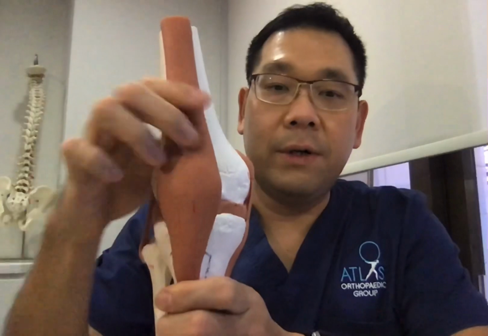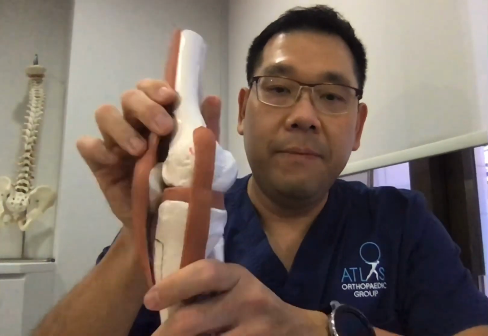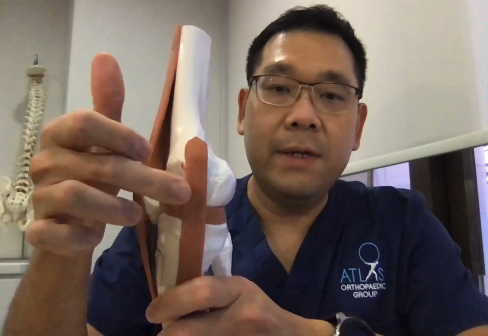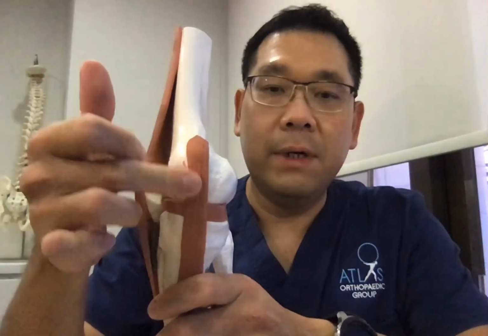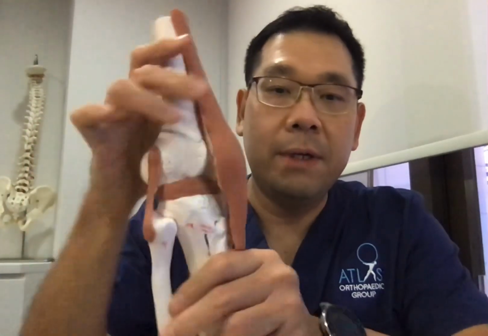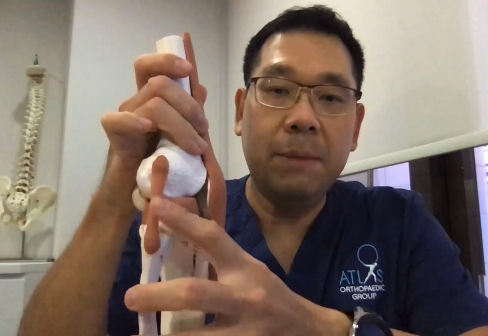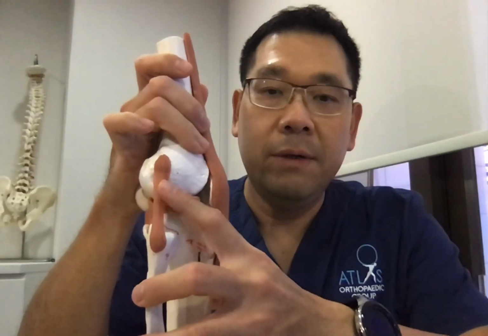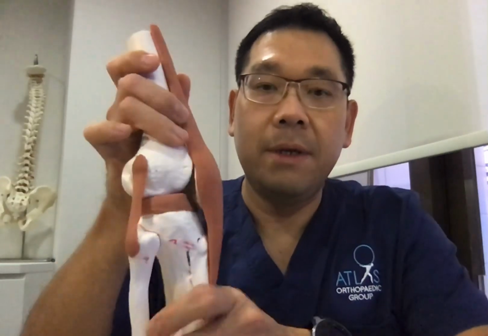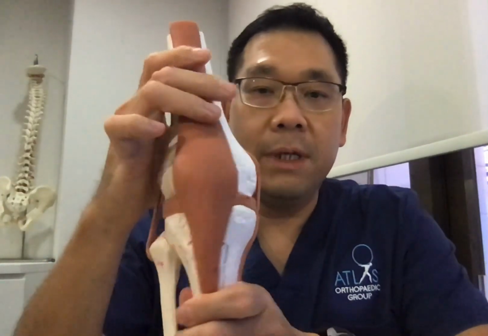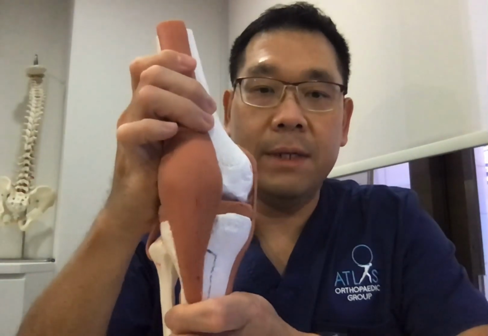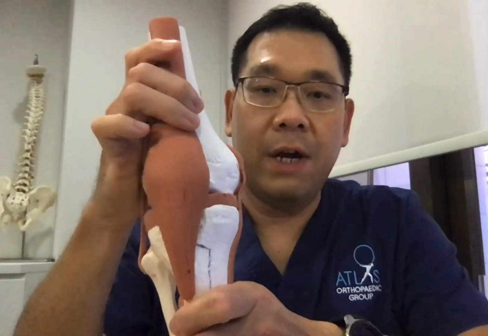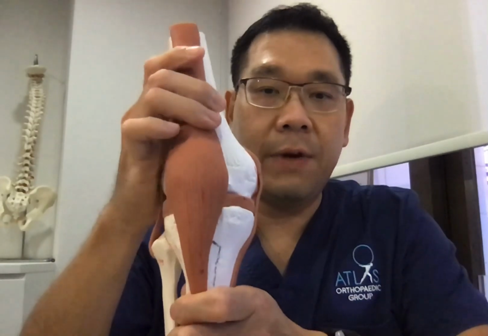Now, let's focus on the ligaments of the knee. On the inner side of the knee, there is a ligament called the medial collateral ligament, and there is another corresponding ligament on the outside of the knee called the lateral collateral ligament. The function of the collateral ligament is to prevent the knee from going sideways in a rocking manner, or in a varus and a valgus direction.